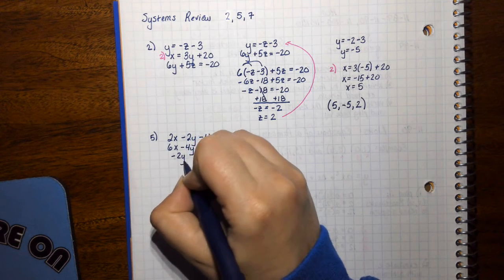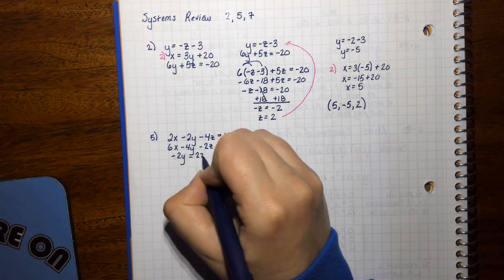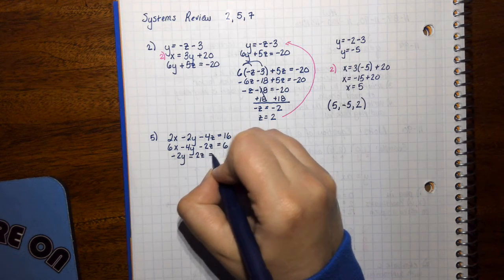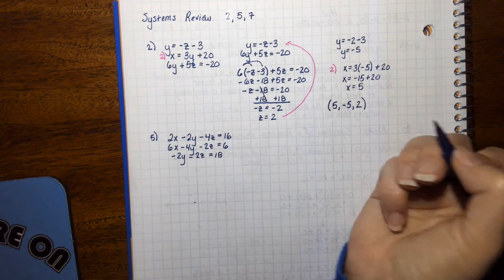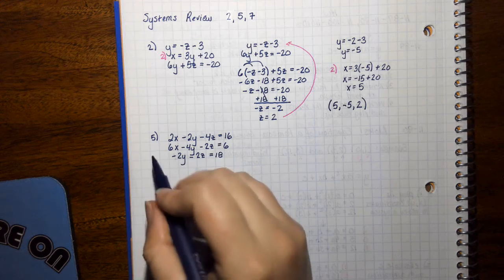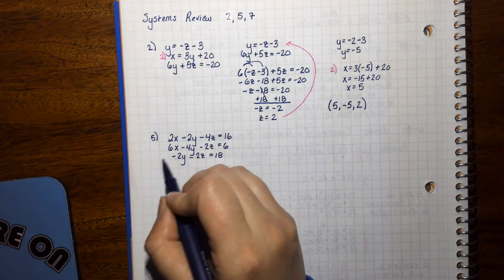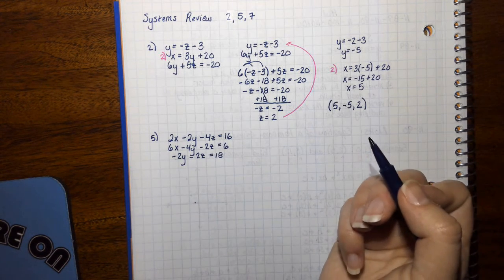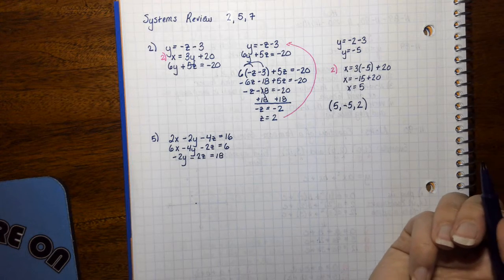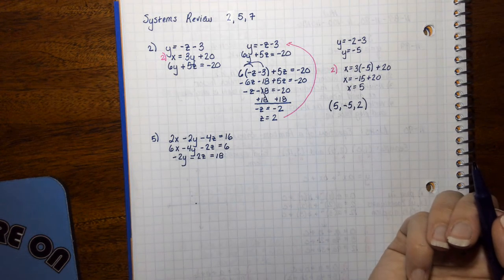Negative 2y minus 2z equals 18. Okay, so again, if you don't like how this looks, please put a 0x here in the front and you do the same process as 3 variables.